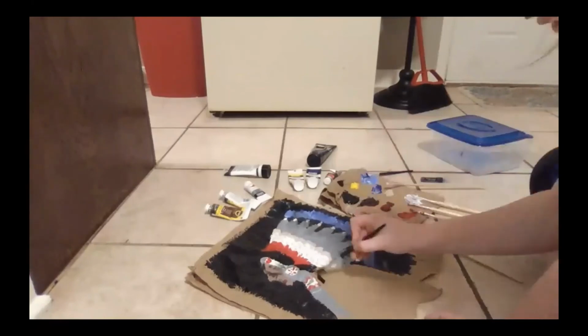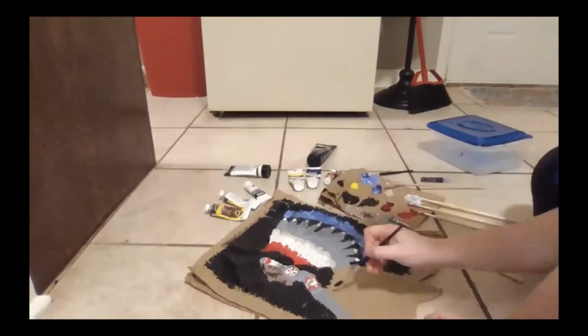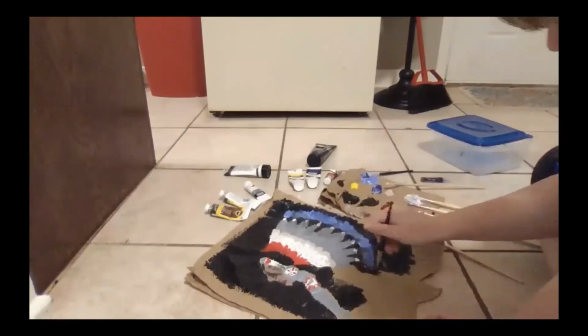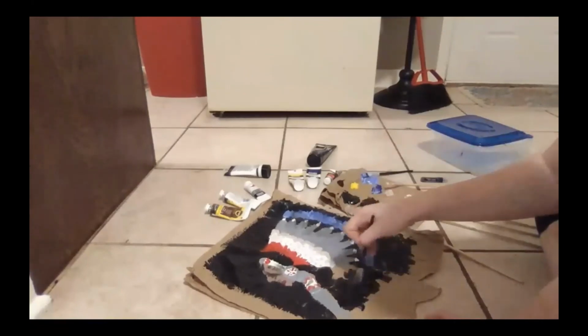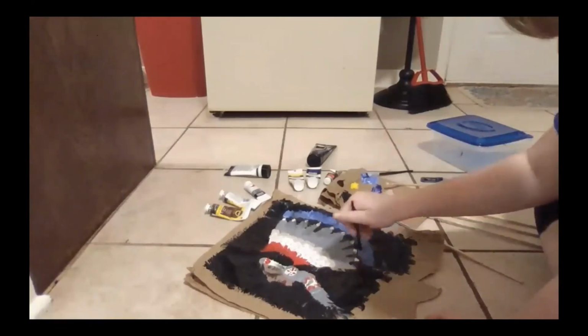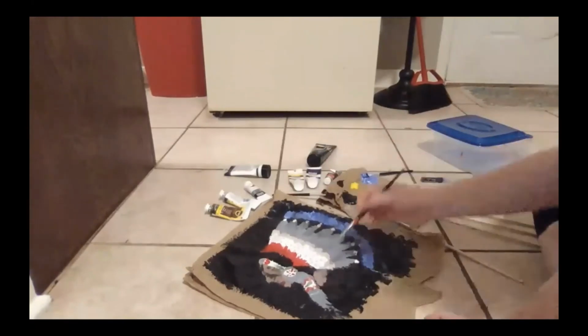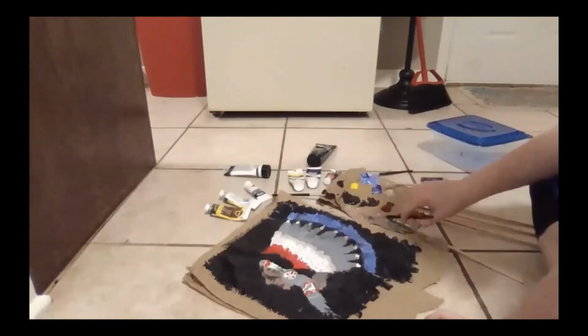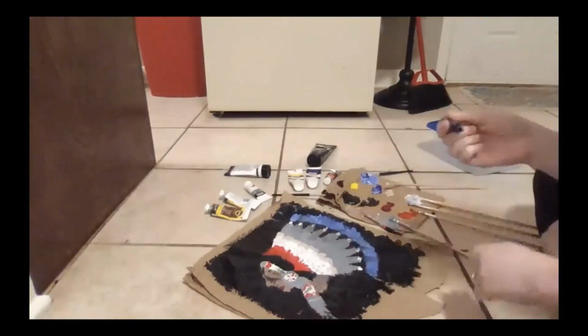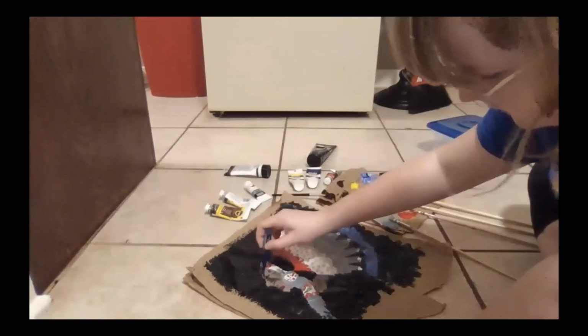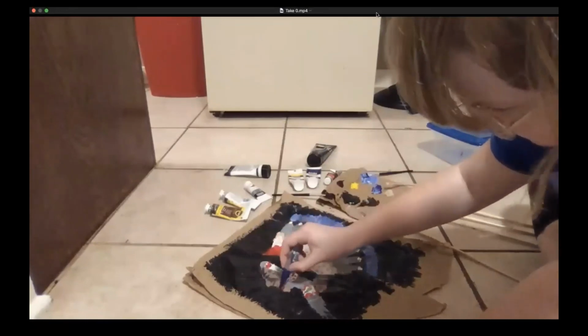So for the next part, I'm mixing in a nice brown color that I like for the body of the chief, and then using black to fill it in. And lastly, I'm mixing in some brown to get his shoulder in there, and then I'm going to finish it off with a paint marker just to get our final features in there. And then we'll be almost done.